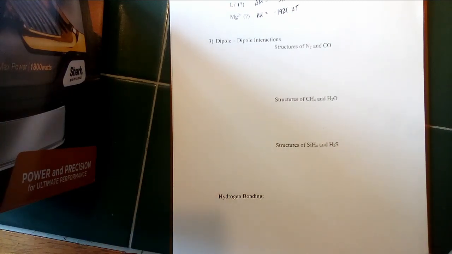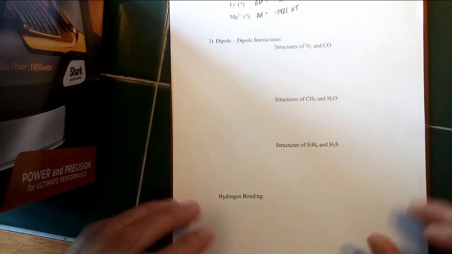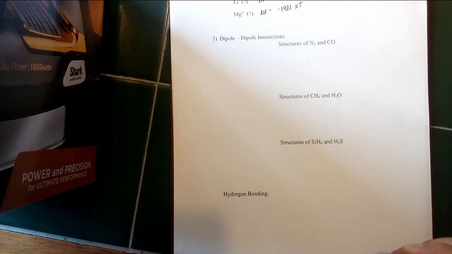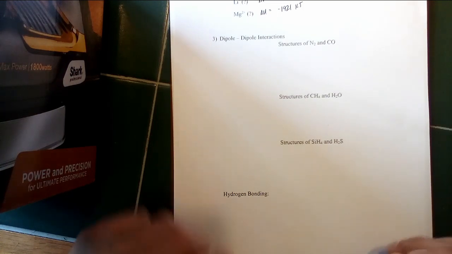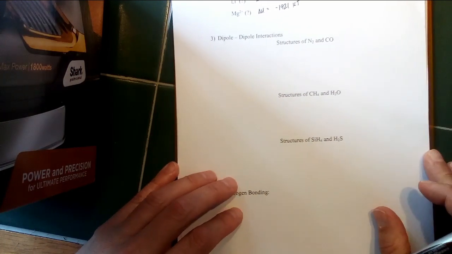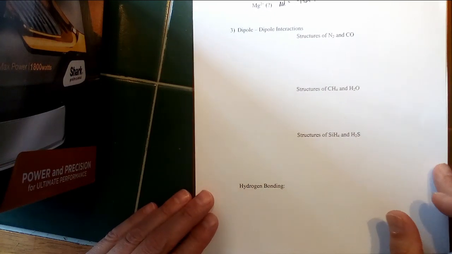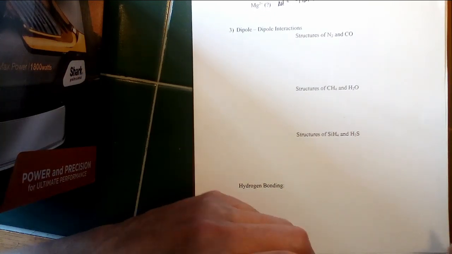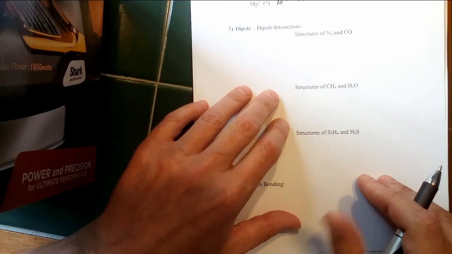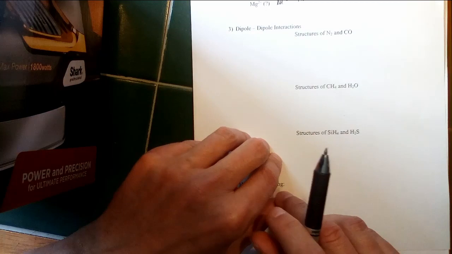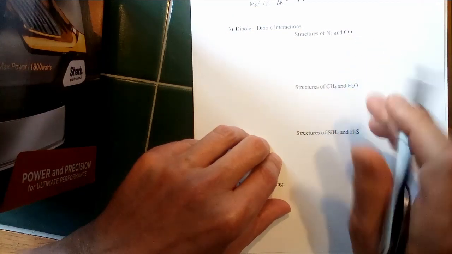And to highlight some of what we're looking at here, I have a couple of comparisons. On one hand, this is going to give us an opportunity to review a little bit about drawing Lewis structures, which is going to be very important for this chapter in particular as we're evaluating these intermolecular interactions, but a good review overall as well. So the first comparison, I'm going to look at N2, or nitrogen, and carbon monoxide, or CO.